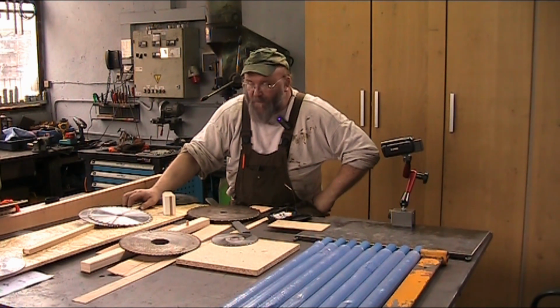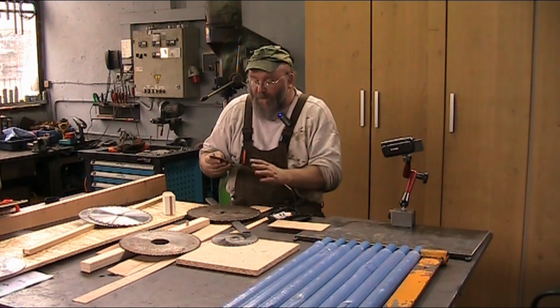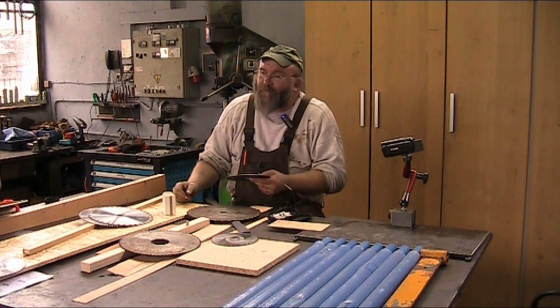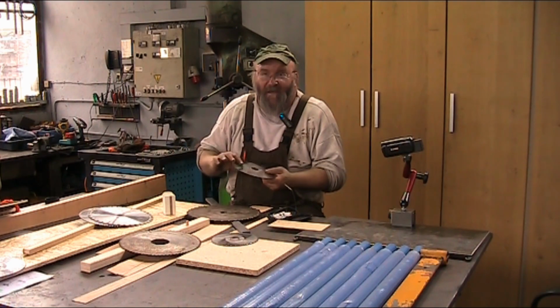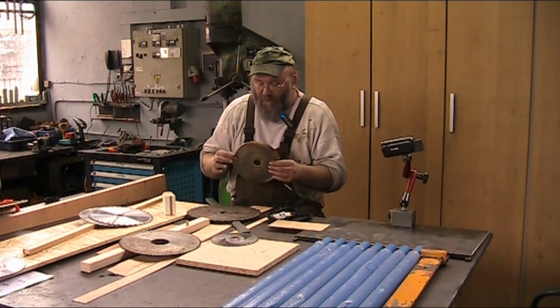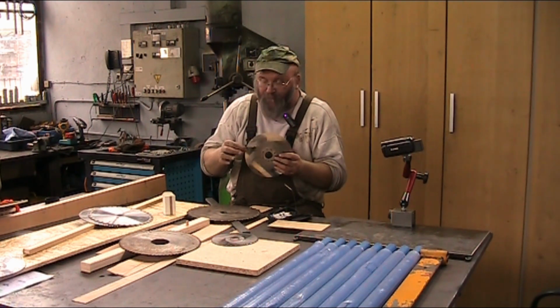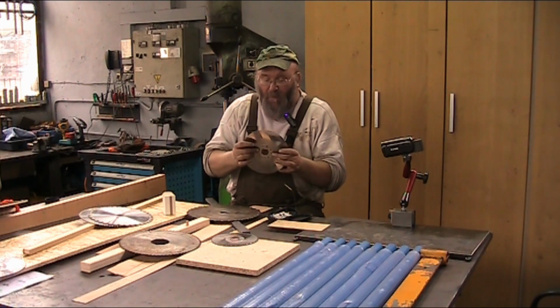Now, one of the things I forgot to mention, especially on these HSS saw blades. These are an inverted taper, which means they are wider at the crest, at the tooth line, than they are towards the arbor.